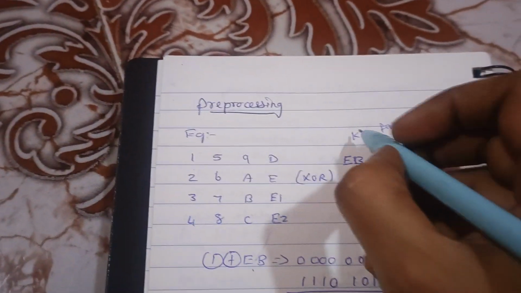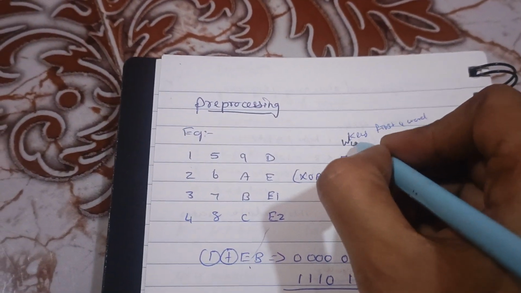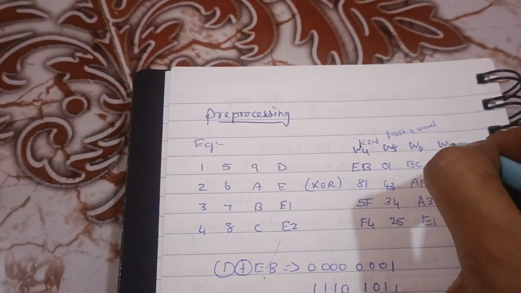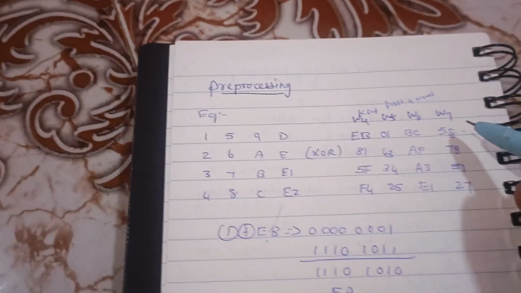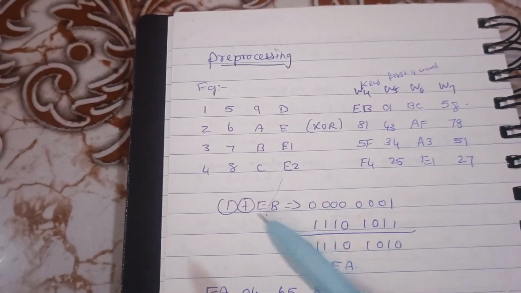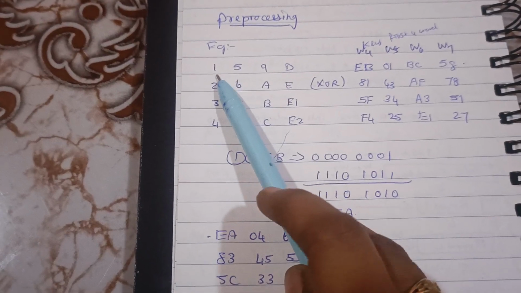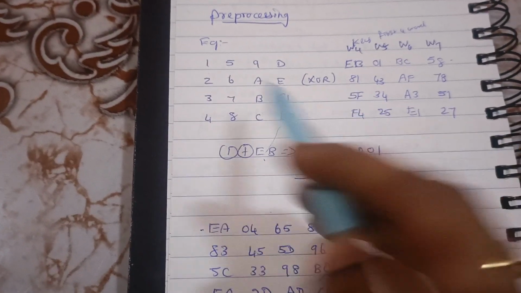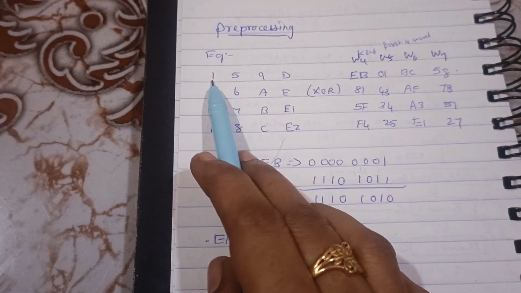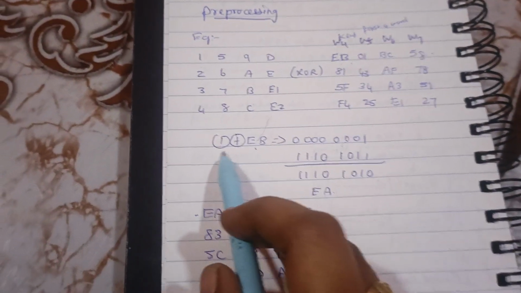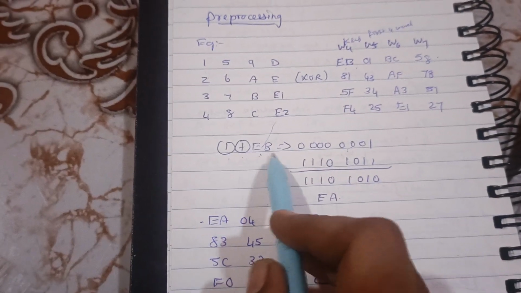So here the pre-processing round will take W4, W5, W6 and then W7. These words will be taken as a key in the pre-processing round. Here every corresponding element will get XORed. For example, in the plain text 1 is there and in the key place EB is there, right? So 1 XOR with EB.